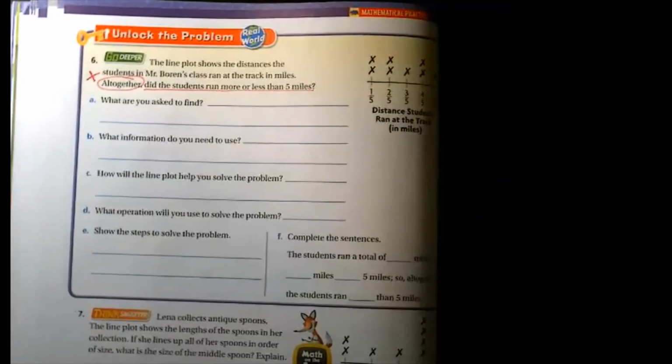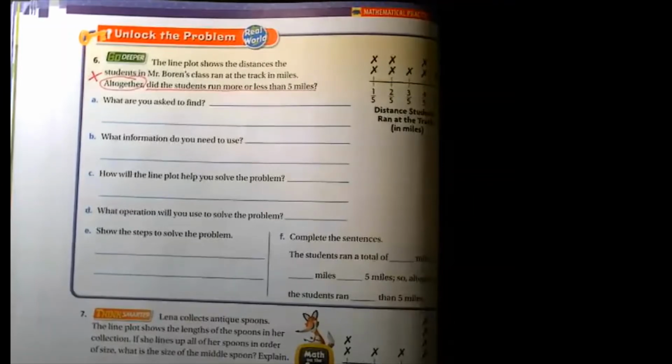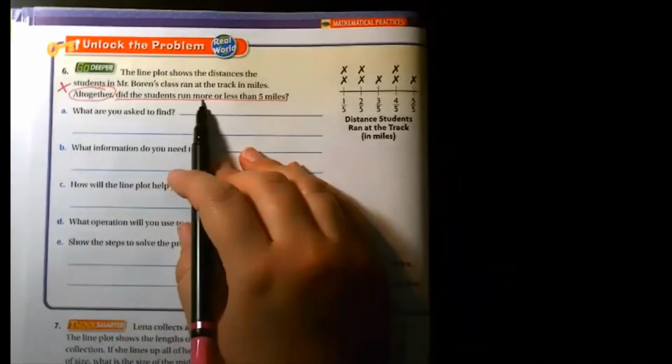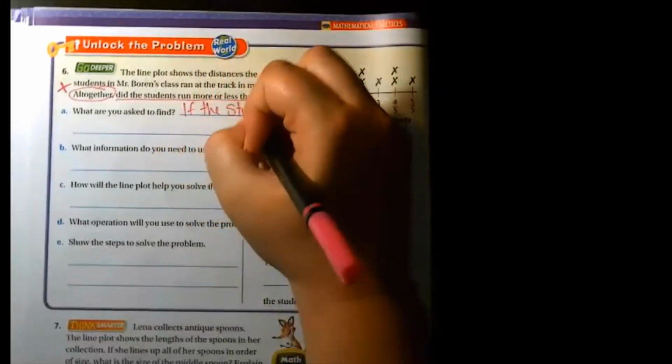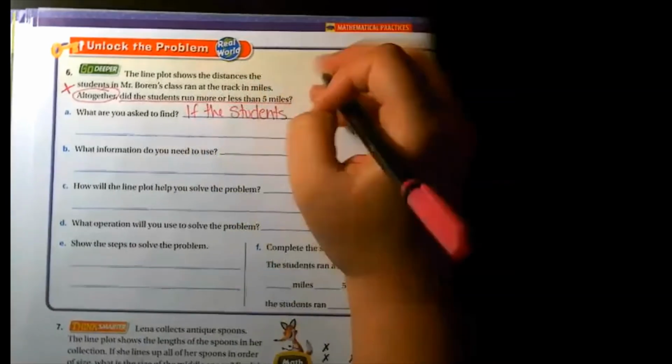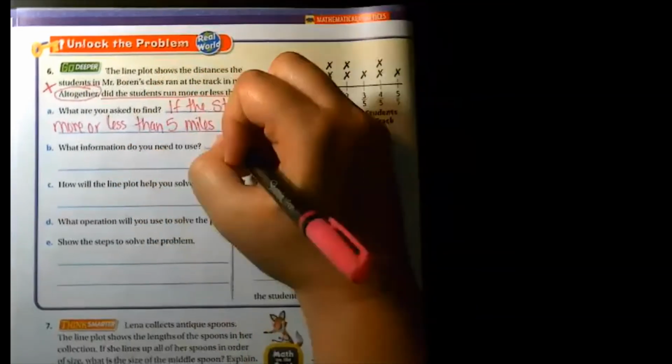All right. Part A says, what are you asked to find? So what are we asked to find? Good, we're asked to find if the students ran more or less than 5 miles altogether. Okay, so if the students ran more or less than 5 miles altogether.